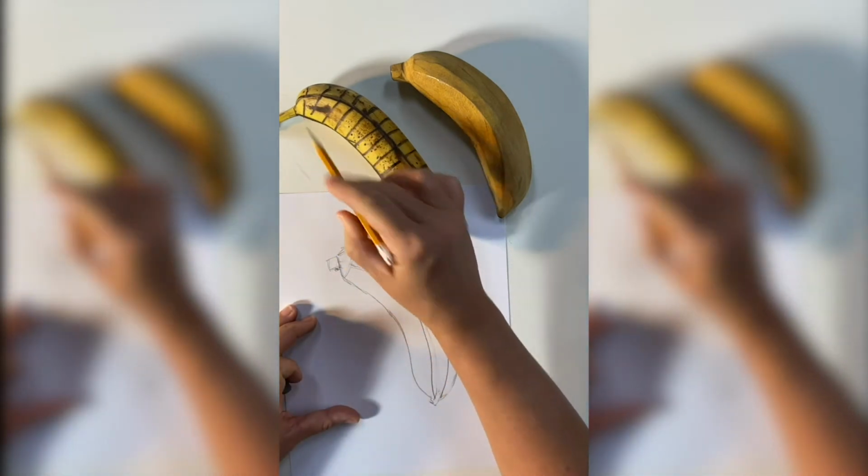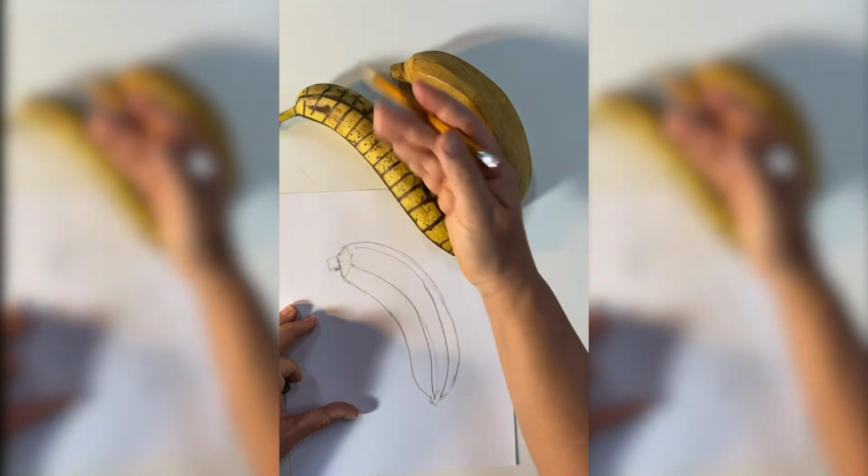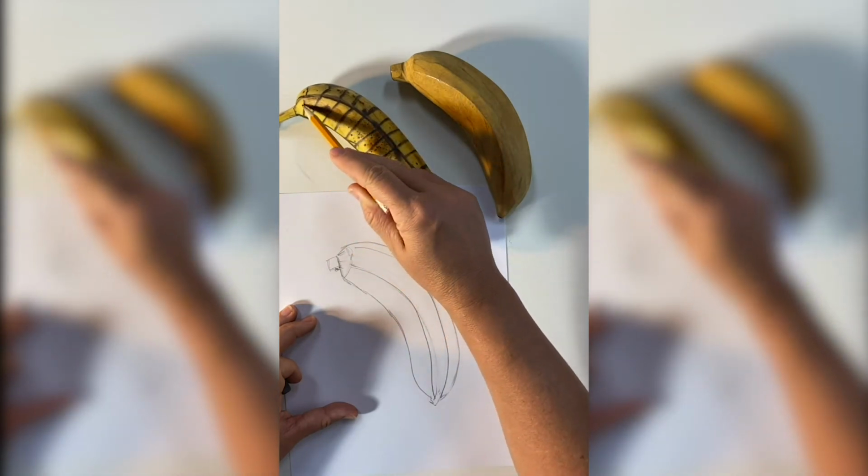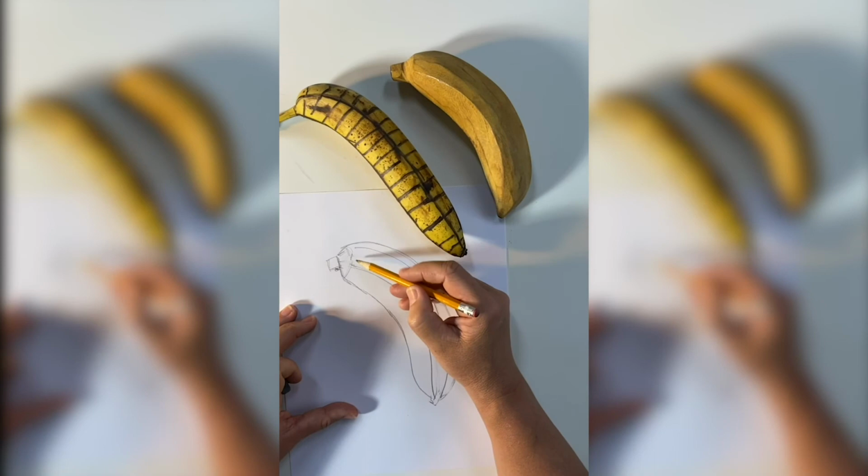Then you can start adding your cross contour lines in. Notice how they go up, over, and around. Remember, thinking like a sculptor. Up a banana, on the side of the banana, and then behind the banana.